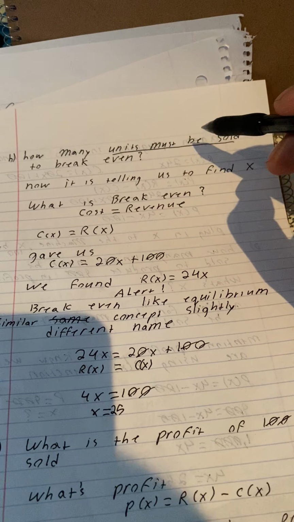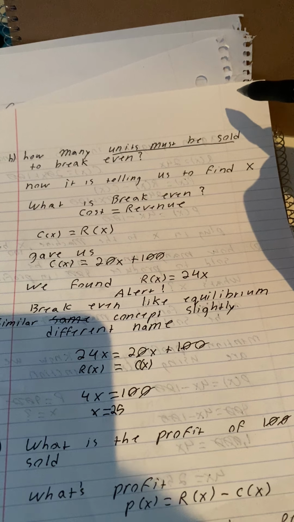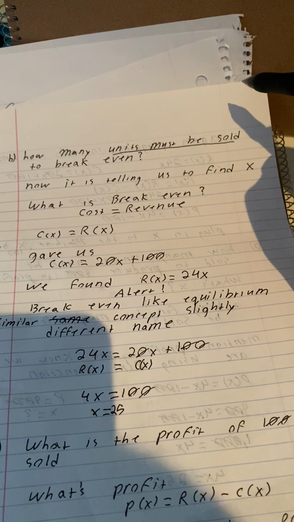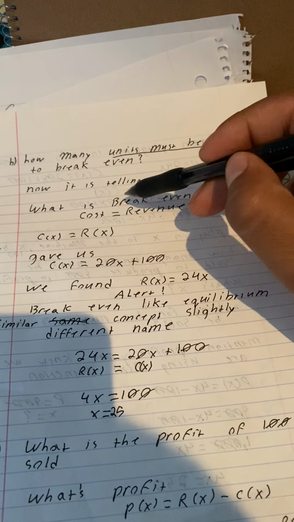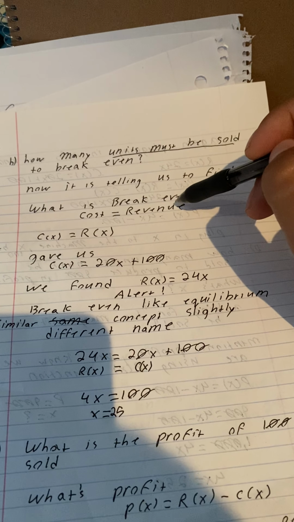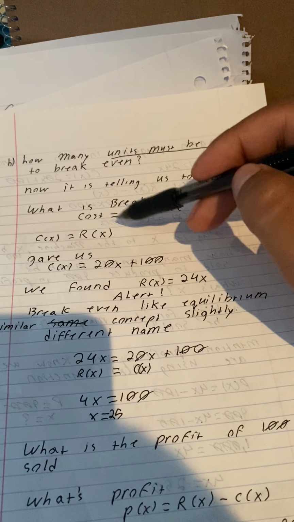So we know that break even is when we don't make a profit, when profit equals 0. And we know that when profit equals 0, it's because revenue must equal cost. You're making as much money as you're putting in. So we need to know that cost is equal to revenue. C of X is equal to R of X.